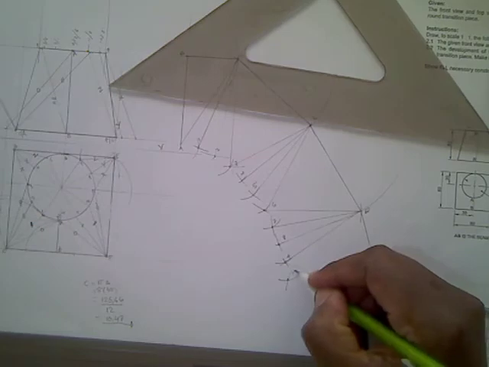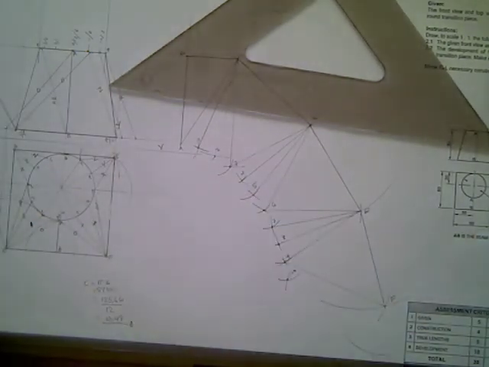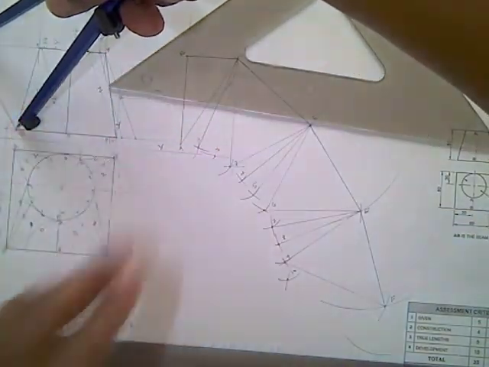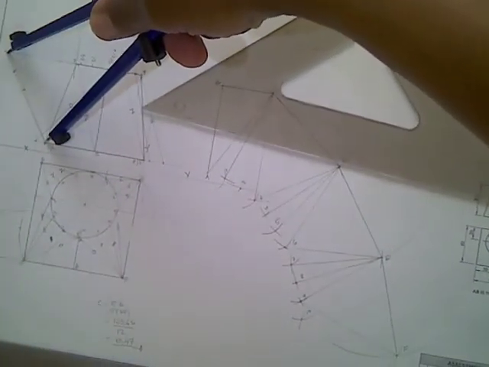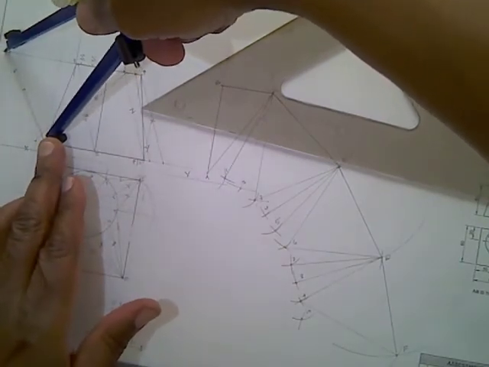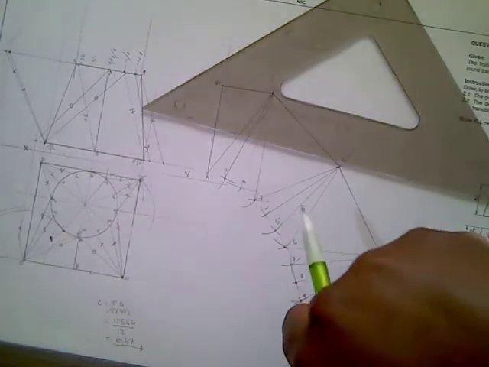Here is my 10. And then from F to 11, Roman figure 1. Roman figure 2, we're referring to that one. Now we're referring to the other one, Roman figure 1, which is F to 11. 11 will be somewhere here.